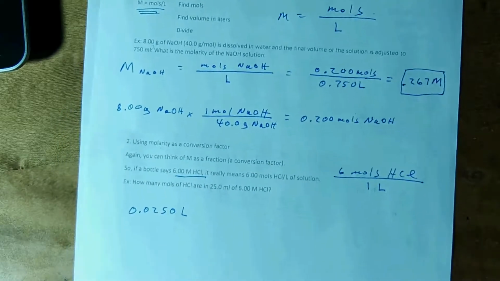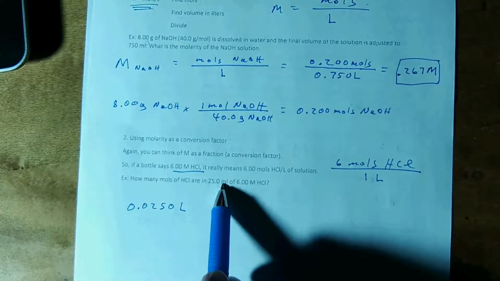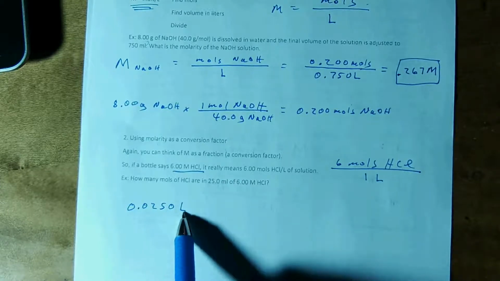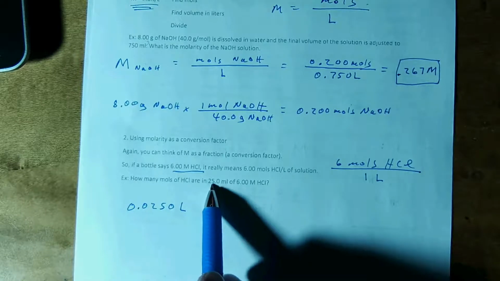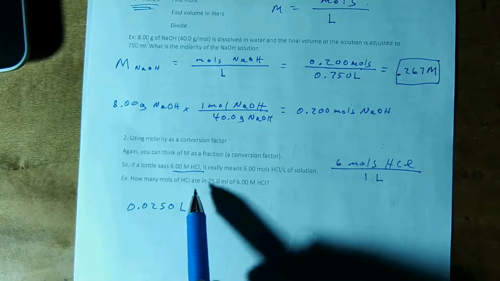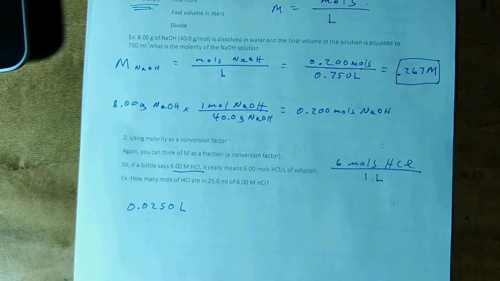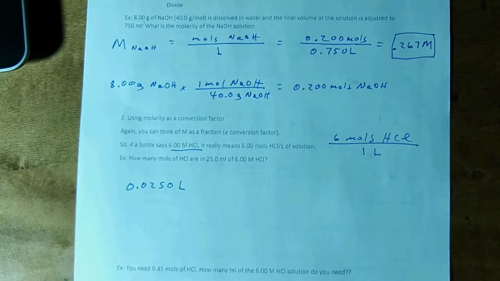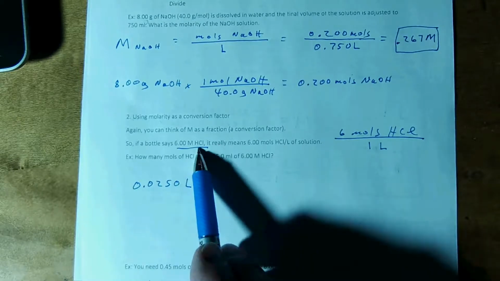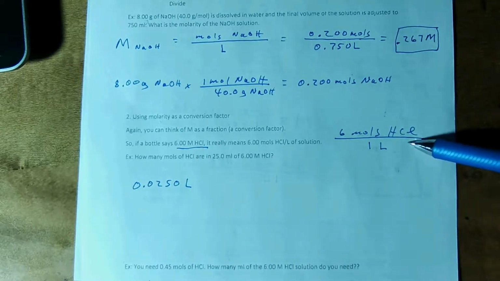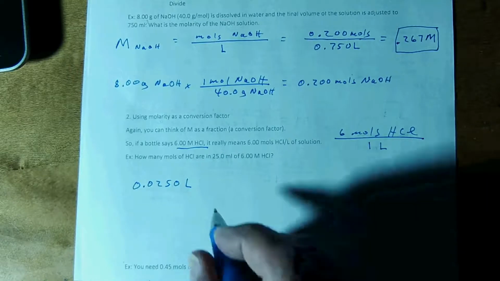So changing milliliters into liters, all I have to do is scoot the decimal point over 3 times. That's how many liters I have. And again, the 6 molar means, 6 moles for every 1 liter.